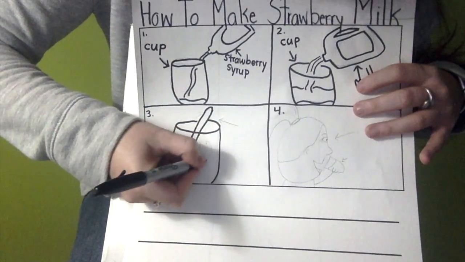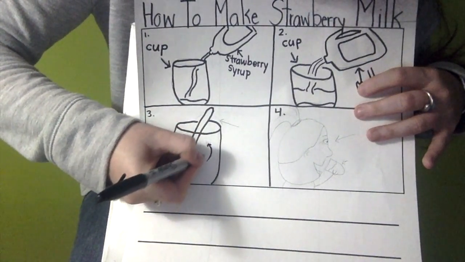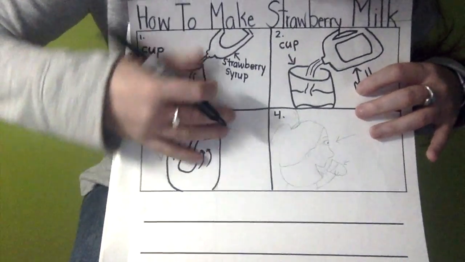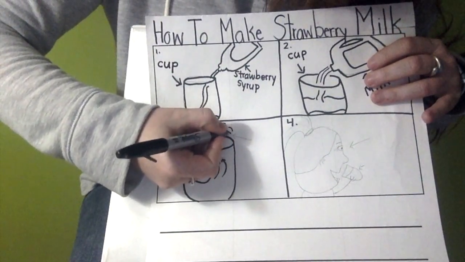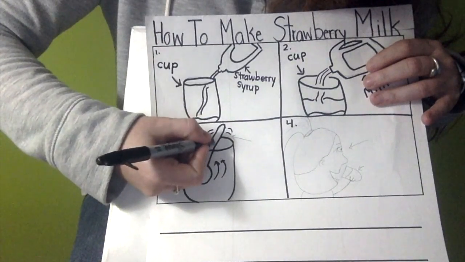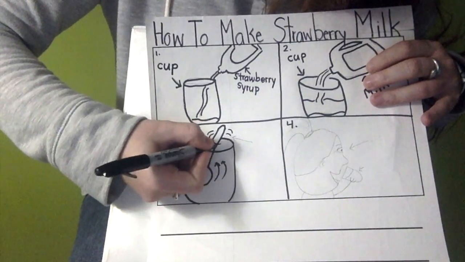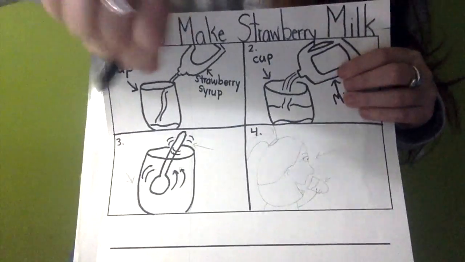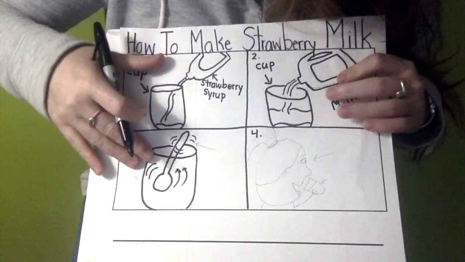Great, and to show that I'm stirring, I might draw some lines like this, and I might show around the handle of the spoon that it's stirring. Okay, that'll help my audience to understand that there's motion or movement involved.